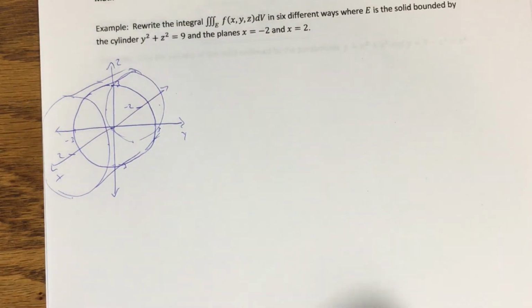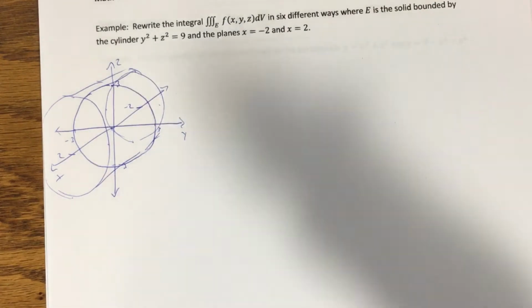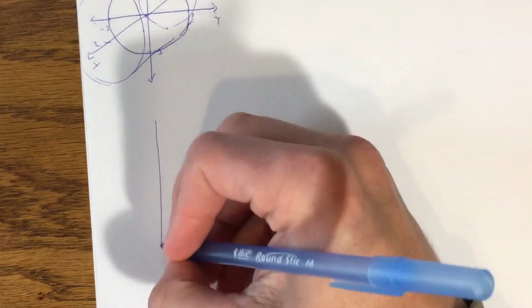So because each of those type 1, type 2, and type 3 solids each project our solid into a different coordinate plane, I want to consider all 3 coordinate planes and what the projection would look like. The projection onto the YZ plane is the easiest one because we kind of already drew that.